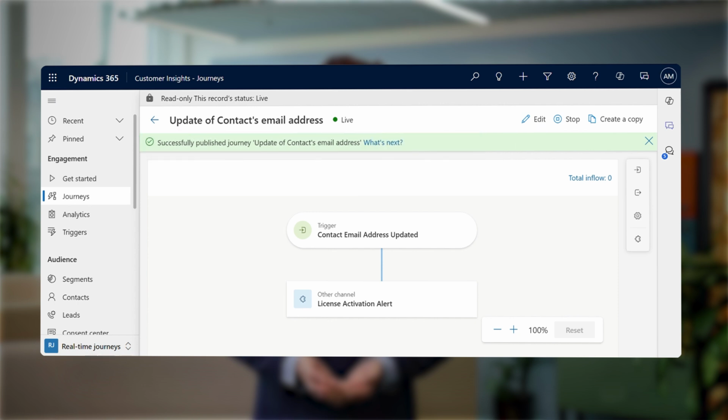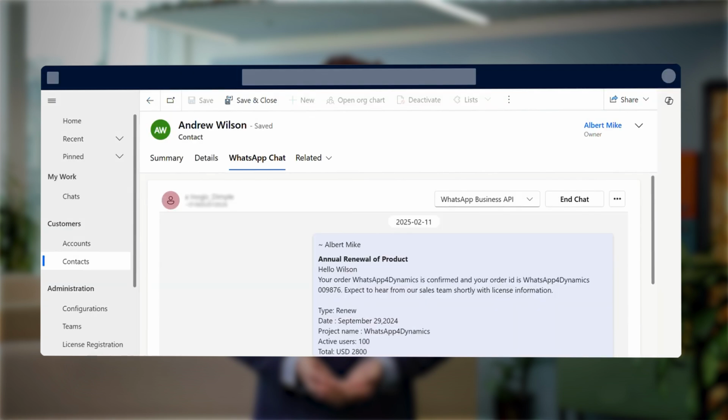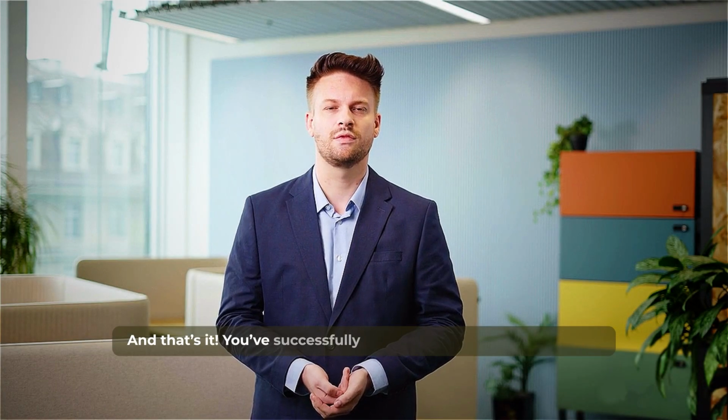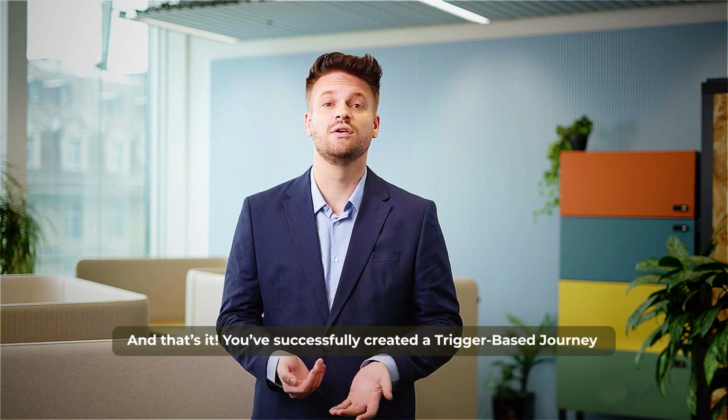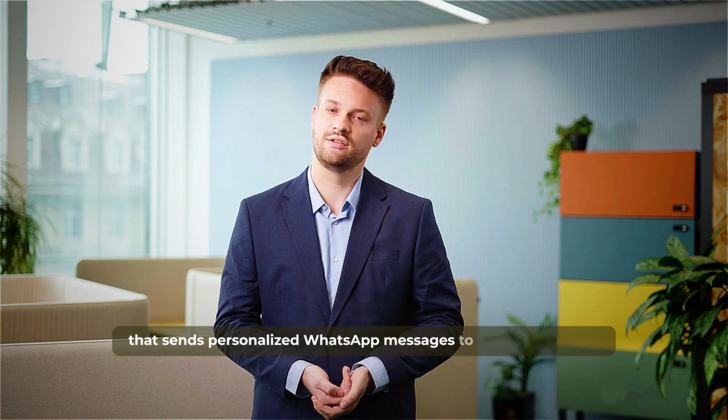Now, whenever a customer's license renewal date is approaching and their contact information has been updated, like after a merger or rebranding, the journey will trigger and they'll receive a personalized WhatsApp message. The message will include both dynamic and static sections. For example, the dynamic part, like the customer's name and renewal quote, will change based on the contact, while the static part, like the product name, will remain consistent. This ensures the message feels personal and relevant. And that's it. You've successfully created a trigger-based journey that sends personalized WhatsApp messages to your customers.